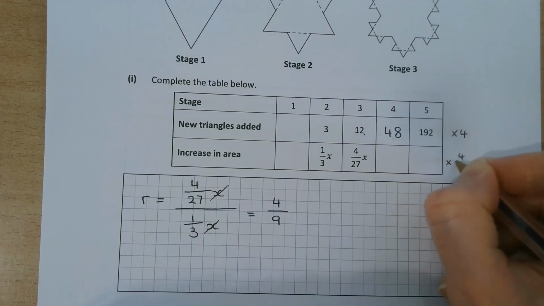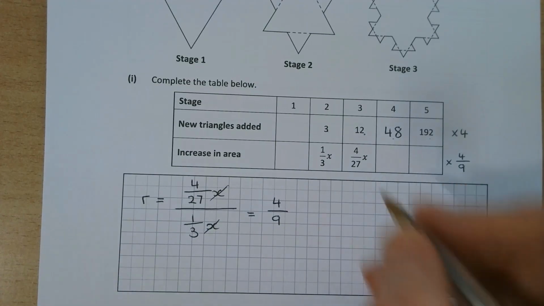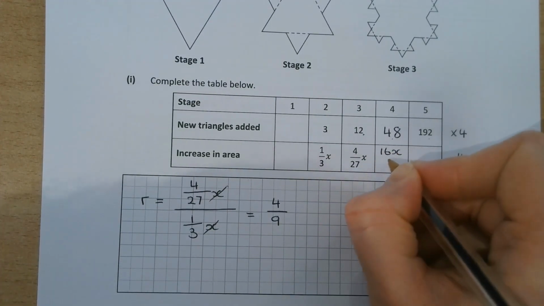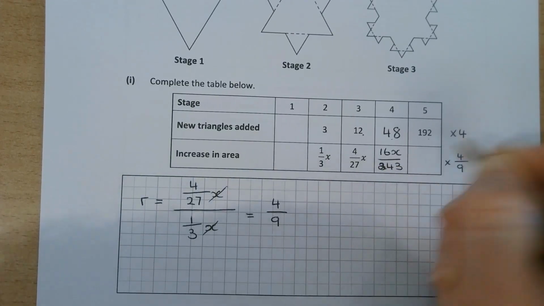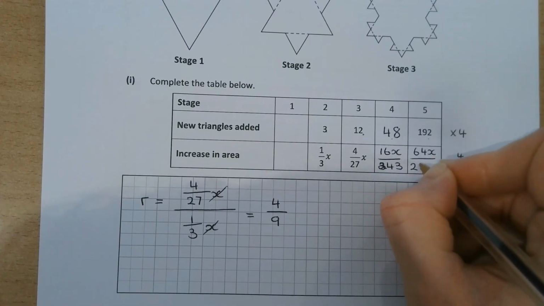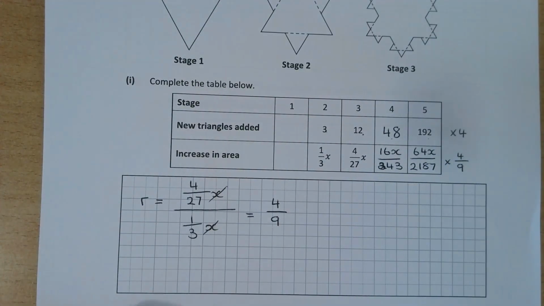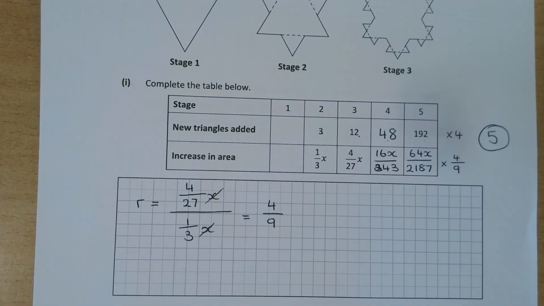So we would multiply each term in this sequence by 4 over 9 to get the next. So that's going to give me 16x over 243. And here we would have 64x over 2187. And that is 5 marks to complete that table.